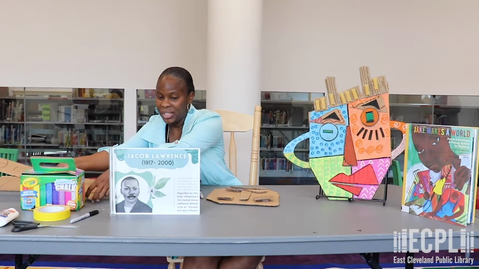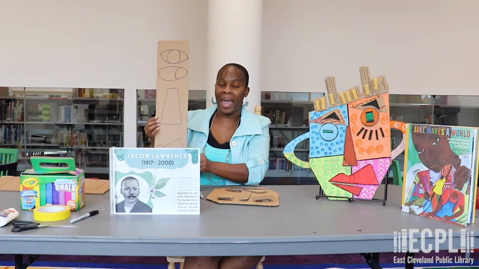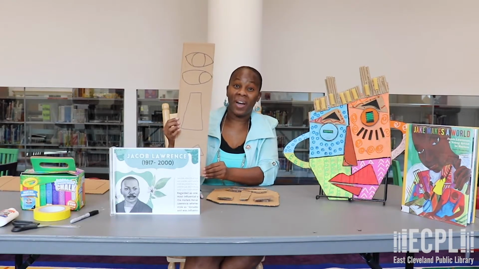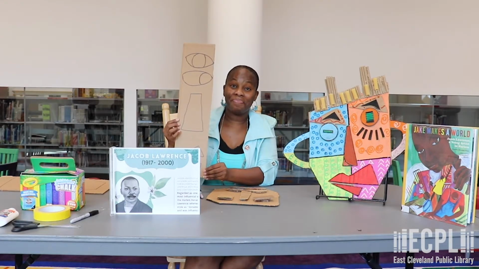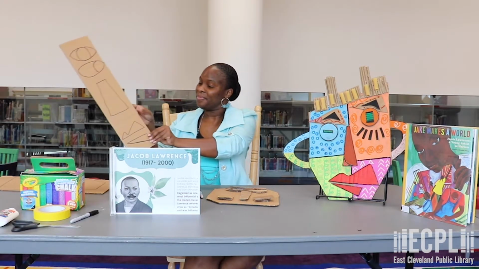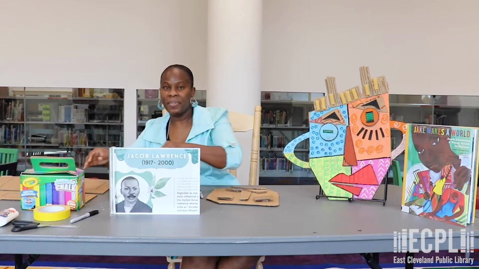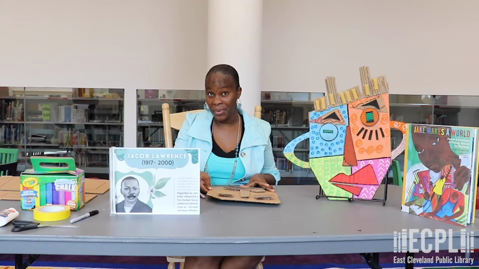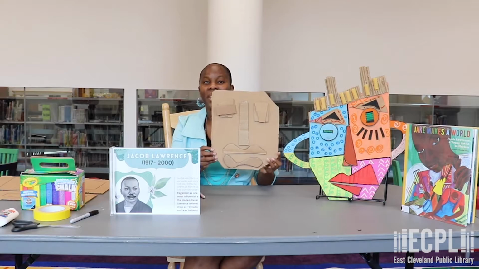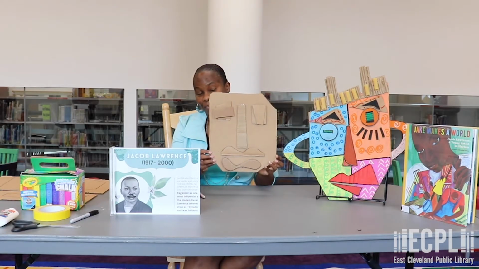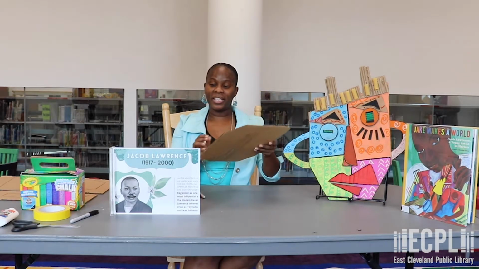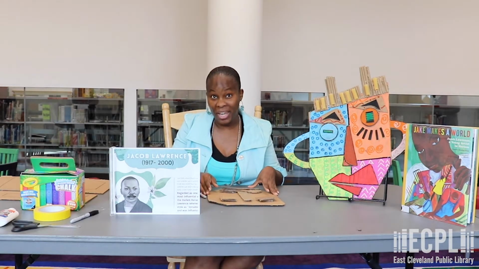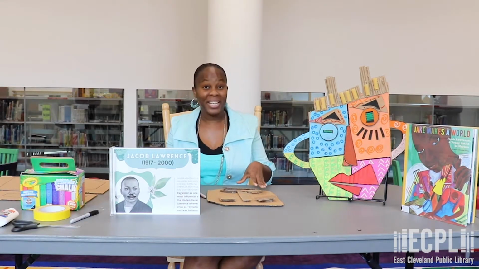Now you will also need to create a face for your mask. You will need to create a set of eyes, a nose, and a mouth, and cut out these items as well. Once everything is cut out, you can situate everything on your face and tape or glue the items down. I have already done so. Here is my example for you. Next, you will need to color in your mask. Let's begin.